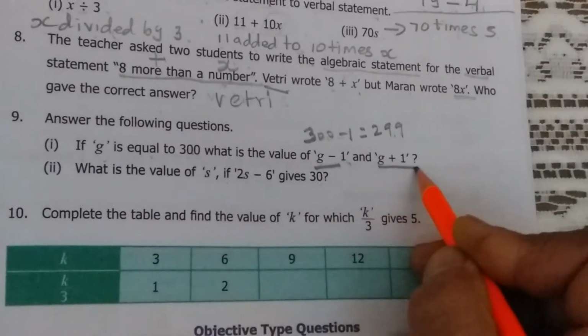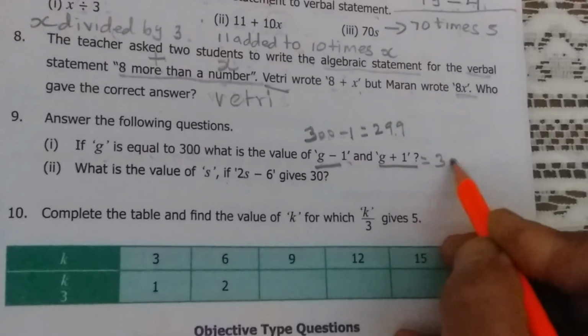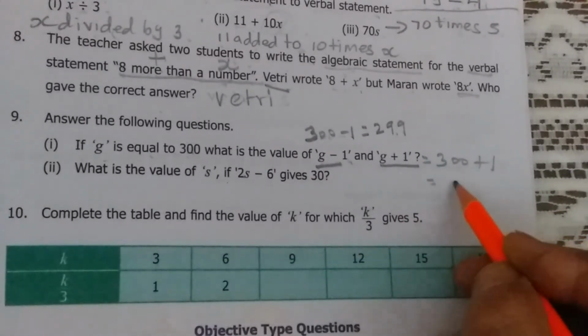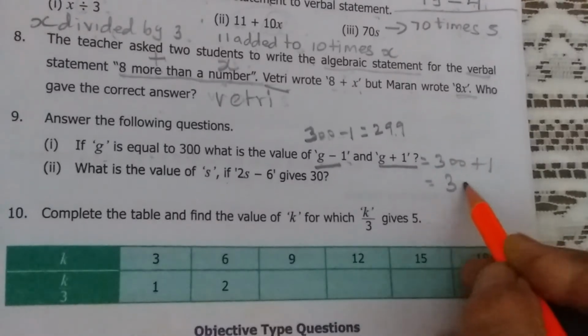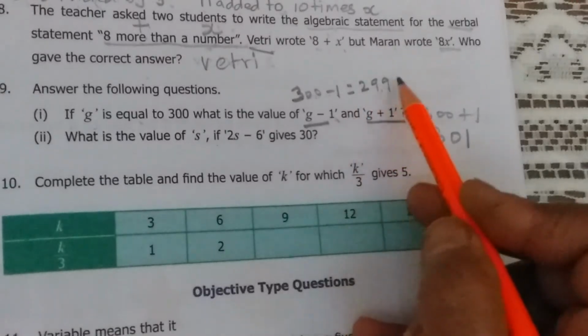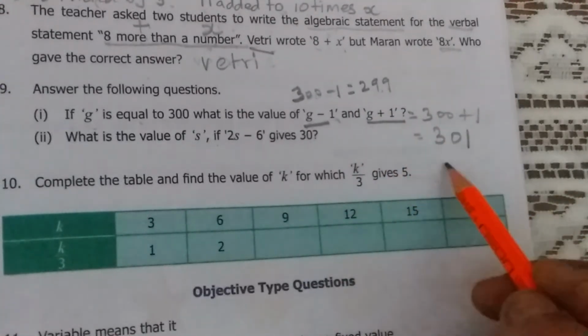And what is g plus 1? g plus 1 is 300 plus 1. When you add 1, we get the successor, the next number. What comes after 300? 301. Okay. So g minus 1 is 299, g plus 1 is 301.